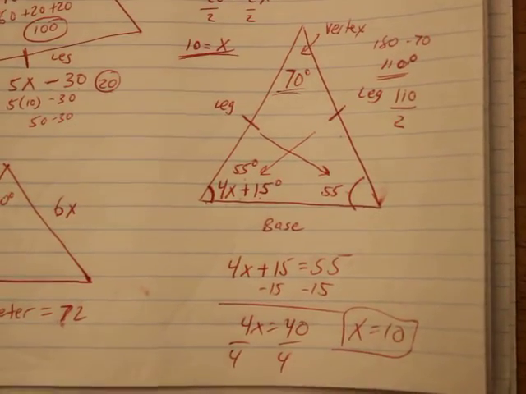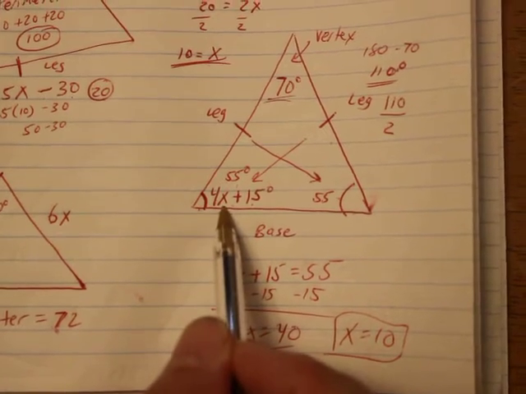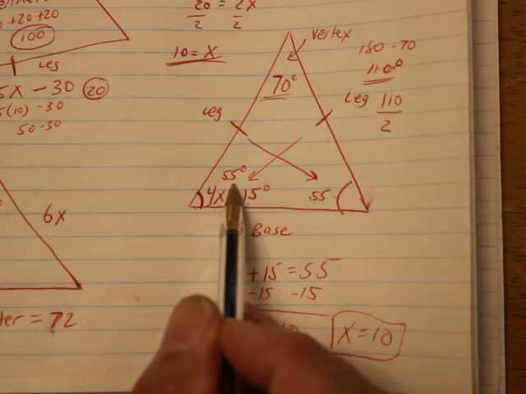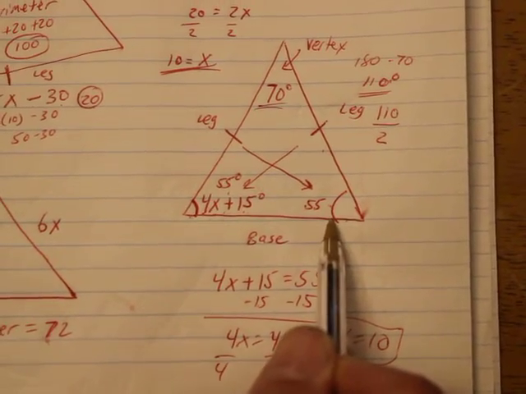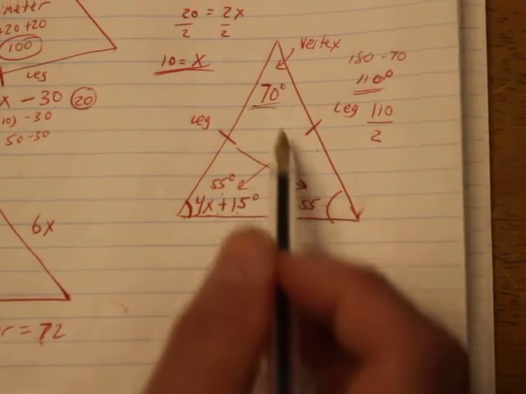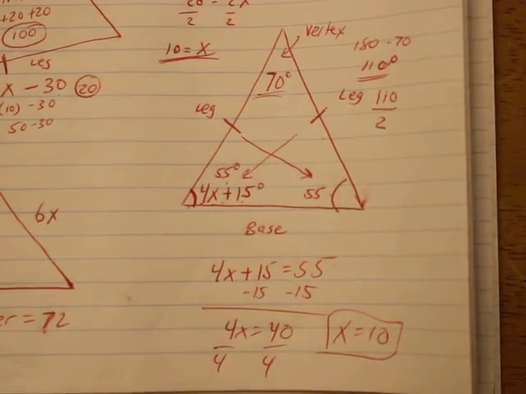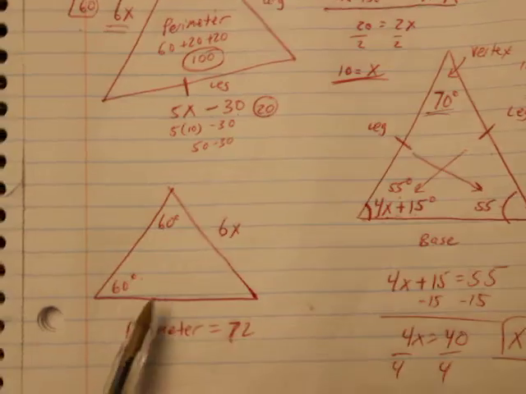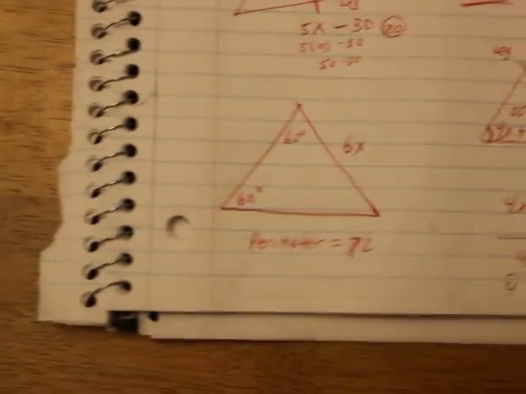How do you know if your answer is correct? Put that 10 back in here for x. 4 times 10 is 40, plus 15 is 55. Congruent to the other 55, 55 plus 55 plus 70 all adds up to 180. And now we have one last problem. This problem here, they give you two angles.